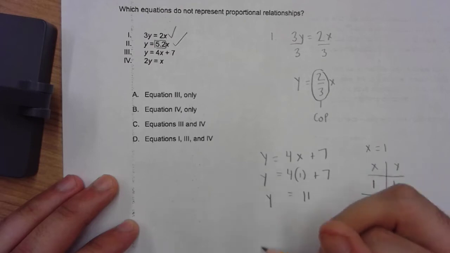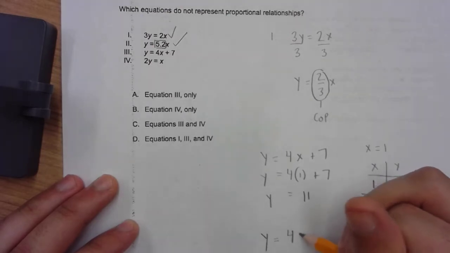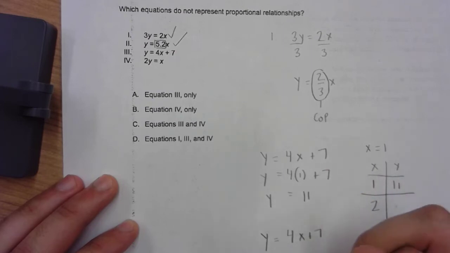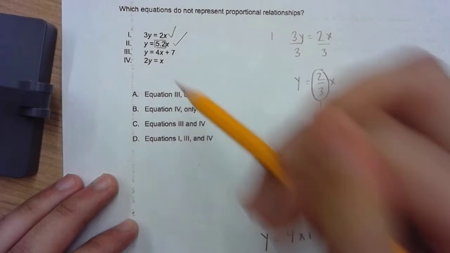If x is equal to 2, then y must be equal to 22. Let's double check that. My original equation was y is equal to 4x plus 7. I'm going to substitute in that 2 for that x. We have 4 times 2, which is 8, plus 7, which is equal to 15. y is equal to 15. As you can see, there is no constant of proportionality in this table, because from x to y in my first row, I need to multiply by 11, whereas in the second row, 2 times 7.5 will get me to y. Not good enough.